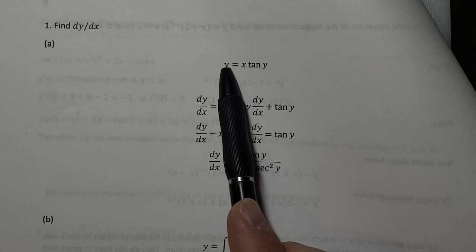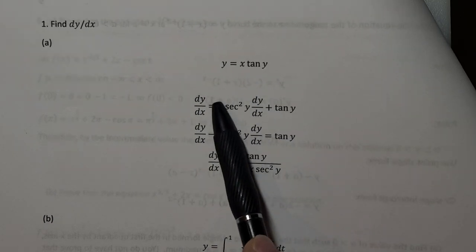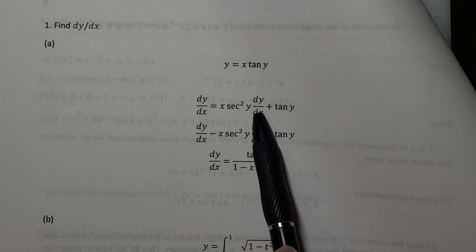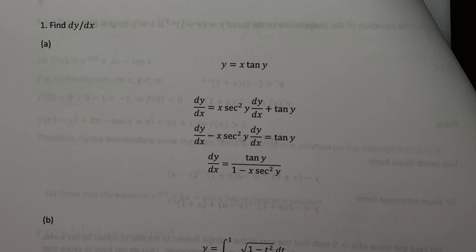So differentiate the left-hand side, that's just dy/dx. Here we need the product rule, so first d second derivative: tangent is secant squared, but we need to tack on a dy/dx. So we differentiated a y, which is a function of x, and then plus second d first, derivative of x is just 1.